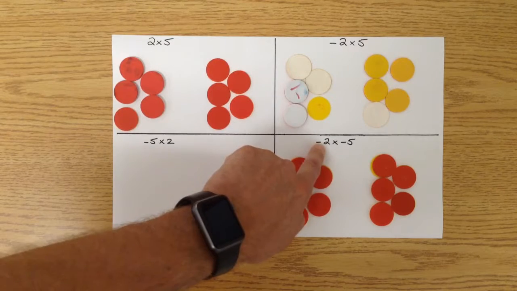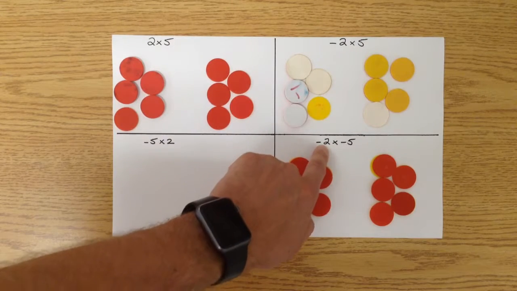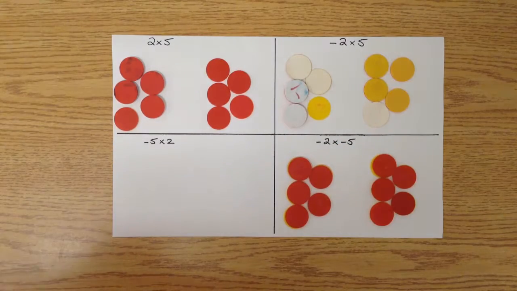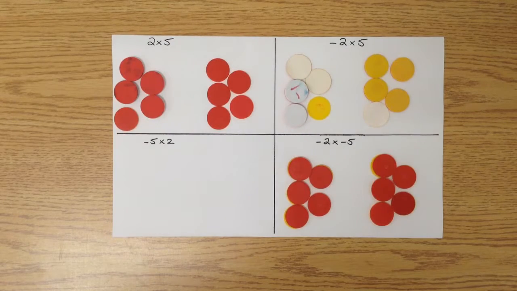Down here, negative 2 groups means to get rid of 2 groups of negative 5 just by using the concept of zero principle. This is simply what multiplication is, and if you want to rewatch the video, you are more than welcome to rewatch, and thanks for watching.